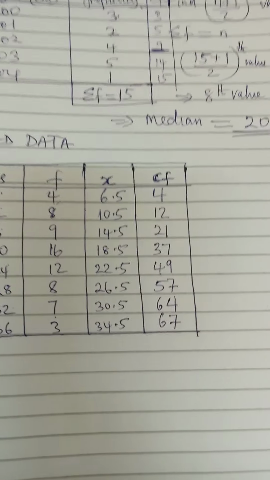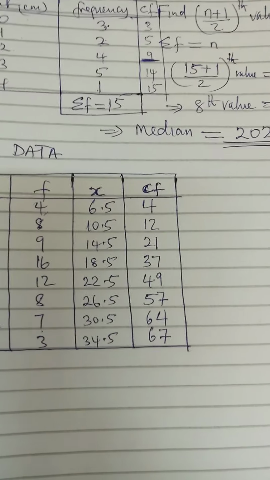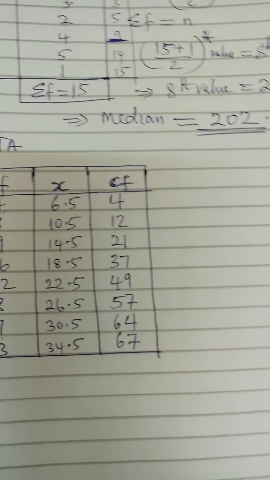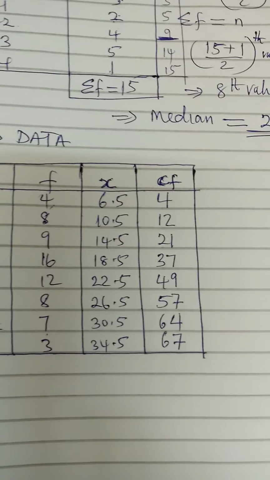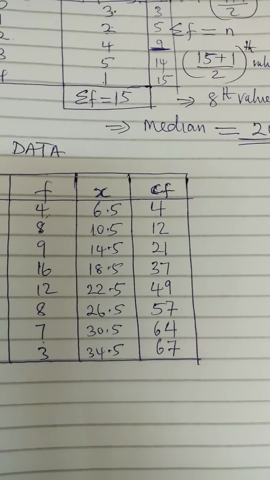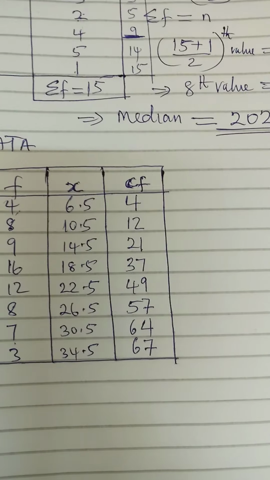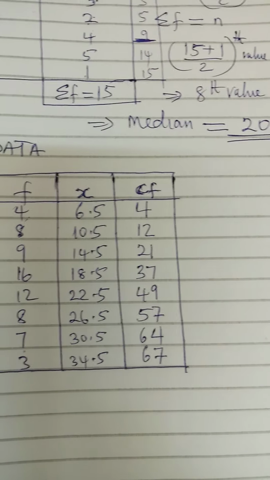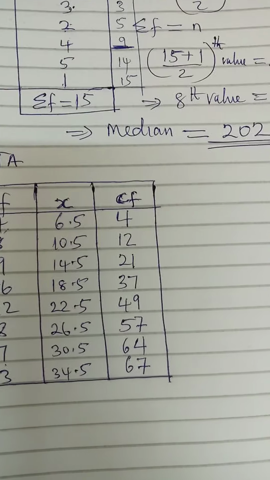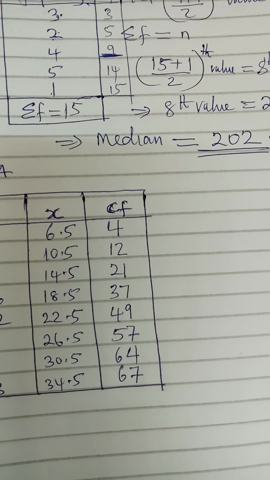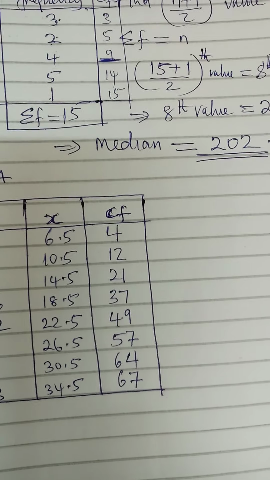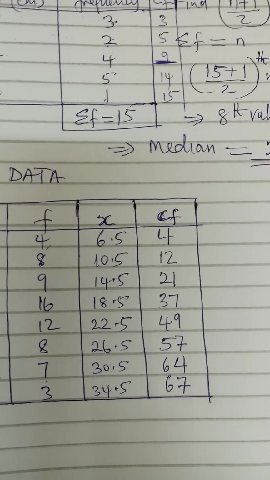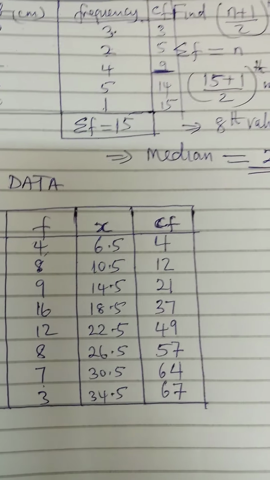Normally, the total CF automatically becomes the total frequency. So we have the total frequency for that number, therefore giving us a value which we can agree is now 67.